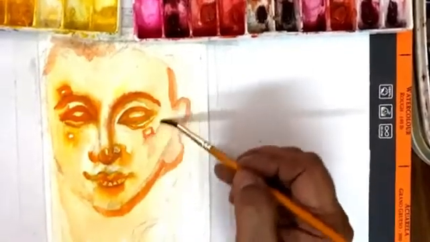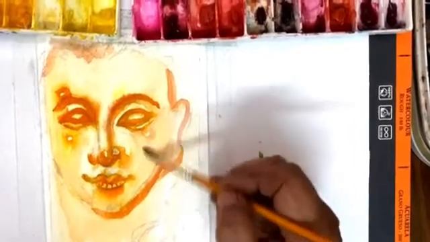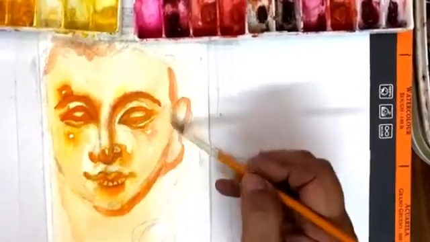So now you see how you are building up the layers. Slowly you are building up the layers.